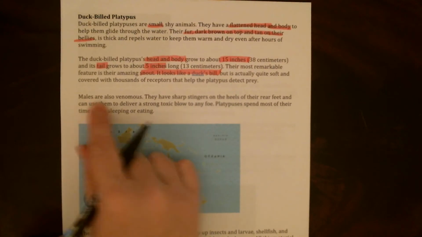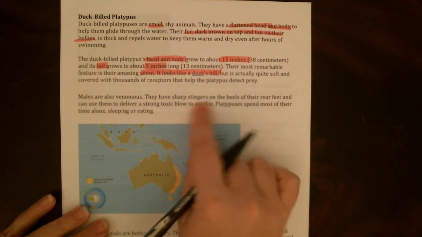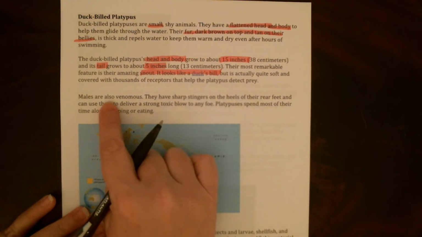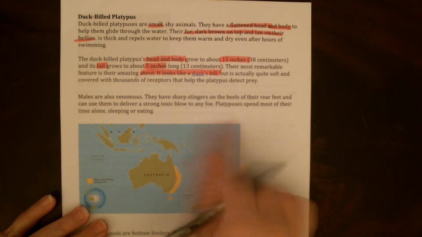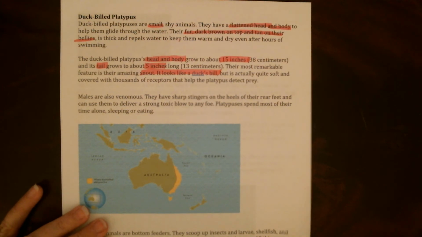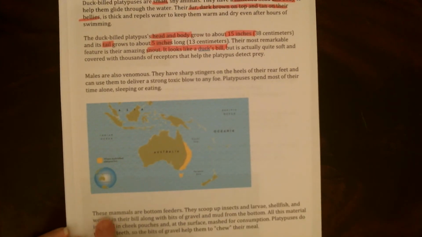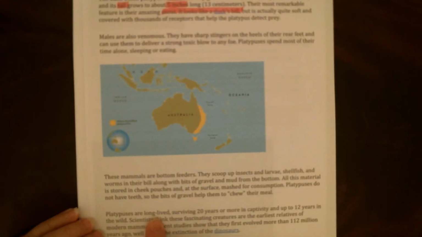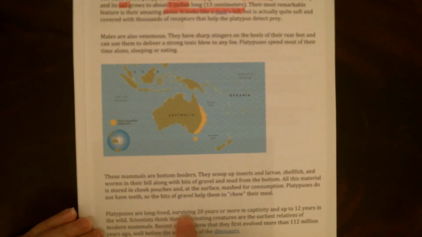It talks about the males being venomous. Ooh, they have sharp stingers on the heels of their rear feet. That's just the males, though. So we'll talk about that maybe when we talk about how they protect themselves. This talks about them feeding, so this is all about their food. This is how long they live, so that's going to go more in the life cycle.